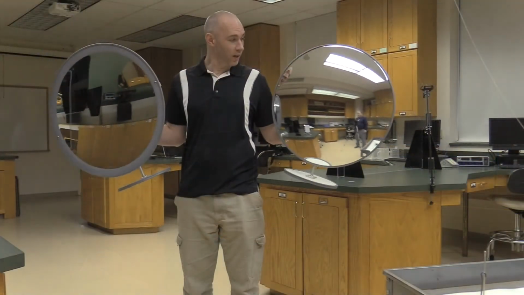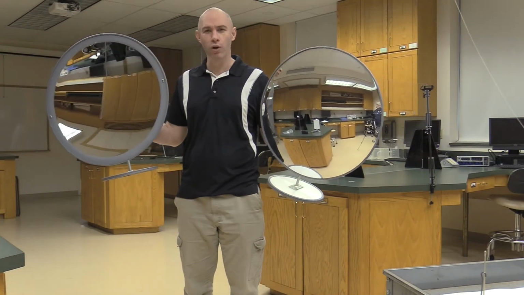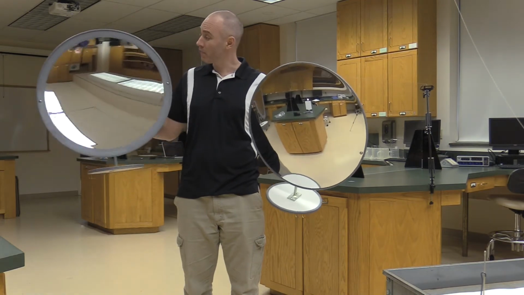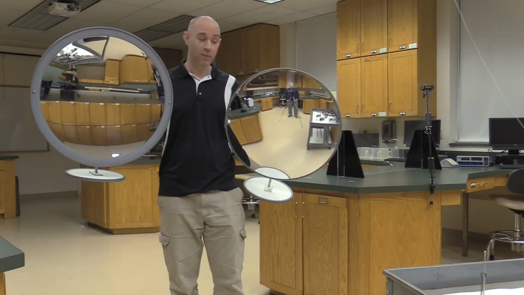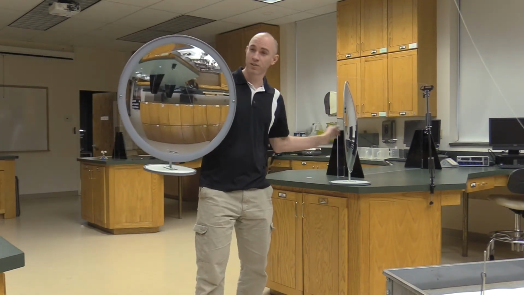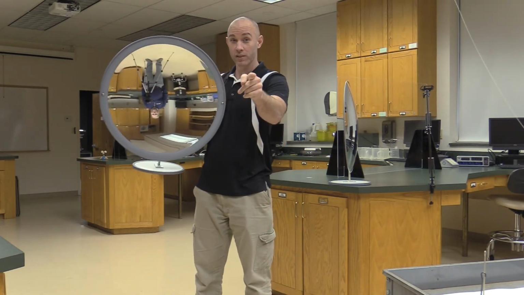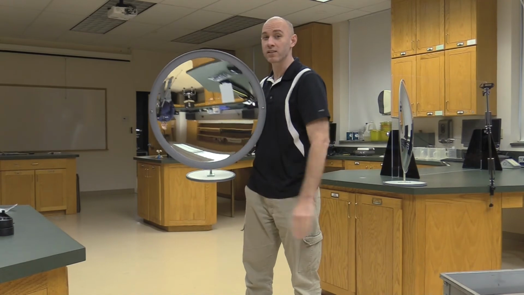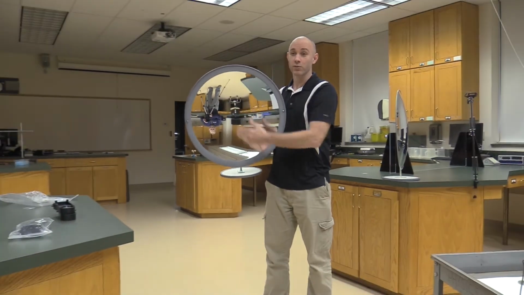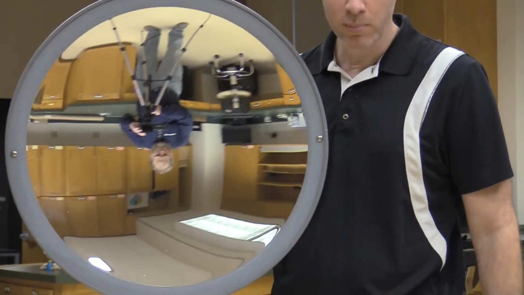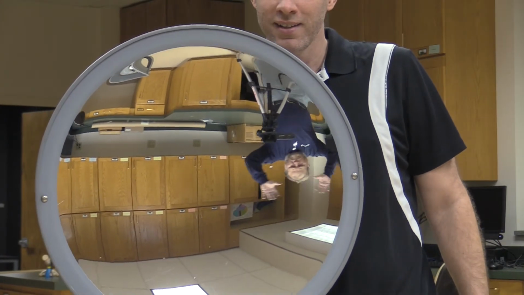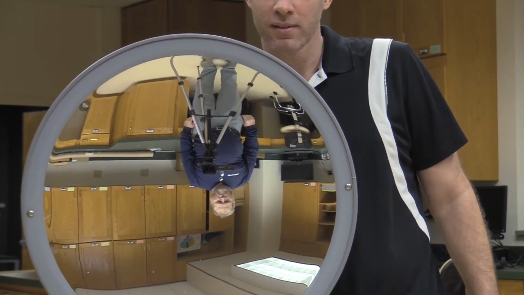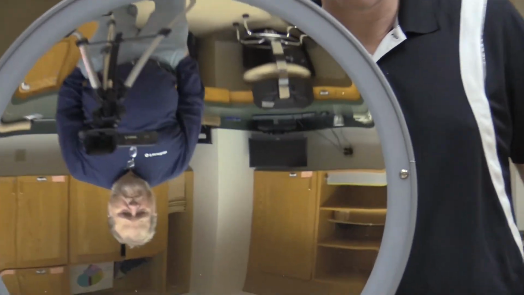So we actually have some larger scale versions of the mirrors that Professor Ashcraft was just talking about. This one, the outer edge of the mirror is closer to you, closer to the camera, than the middle of it. The middle is bent in. It's sort of like a cave, sort of concave. Can you see Professor Ashcraft in there? Look at that. Right side up or upside down? That's right, upside down.